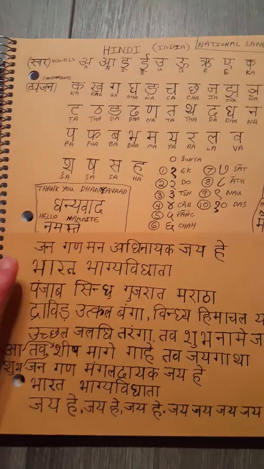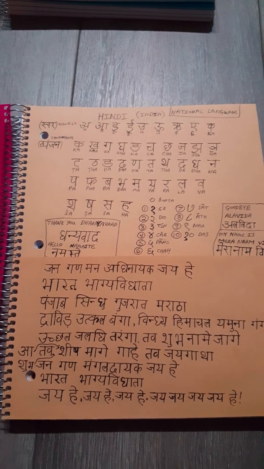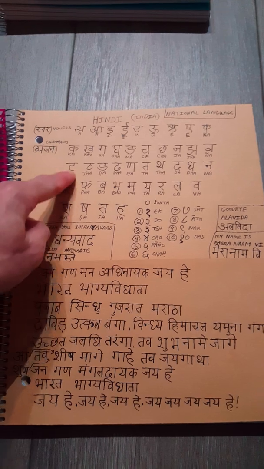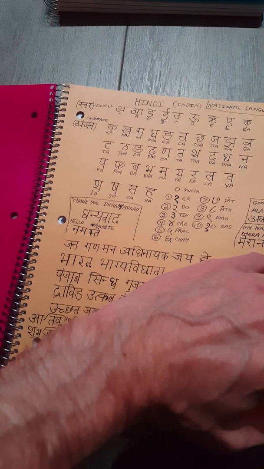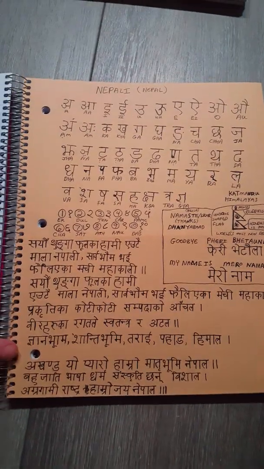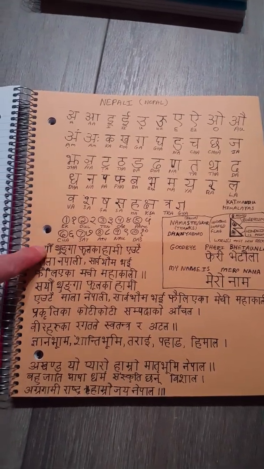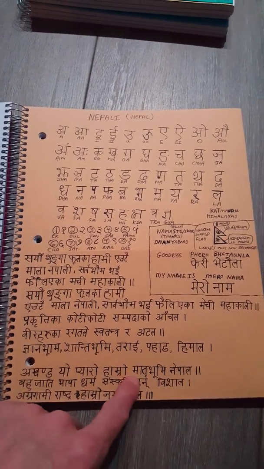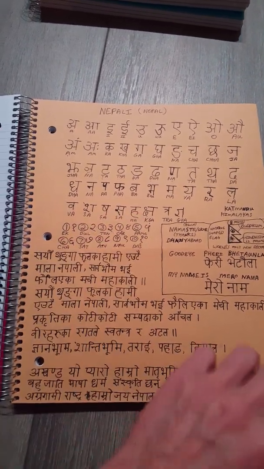So, cousin languages, Hindi is the mother of languages in India, and it's their national language. So I wrote down the Jana Gana in the Hindi script, and I always write down their alphabet, and it really, really helps. And I can start to understand pronunciations because of the script. So here's Nepali, or Nepalese, and this is their national anthem, which is different than the Jana Gana, but I still wrote it down, and I haven't put in the romanization. I don't want to do that, but the alphabet is very similar to Hindi.